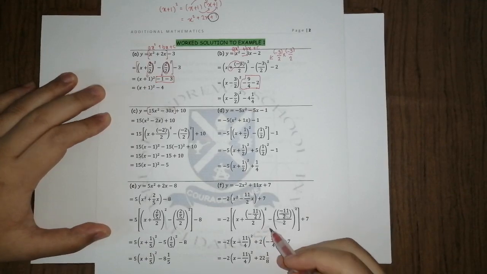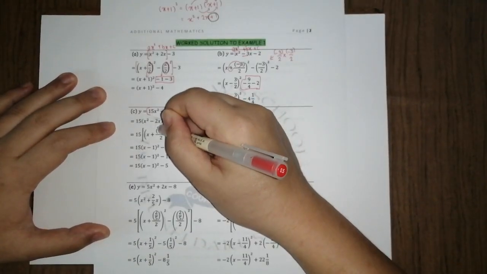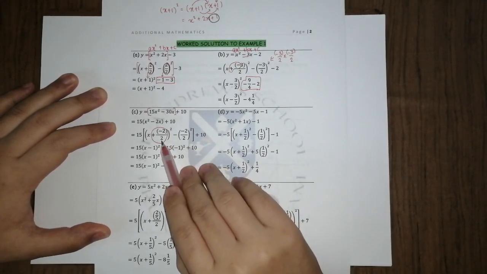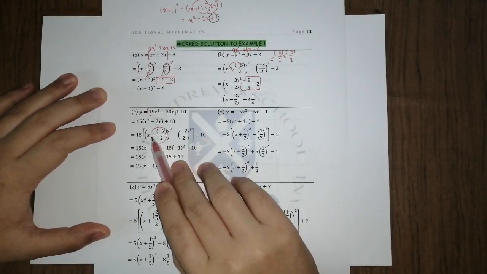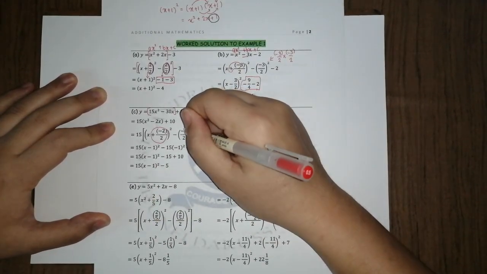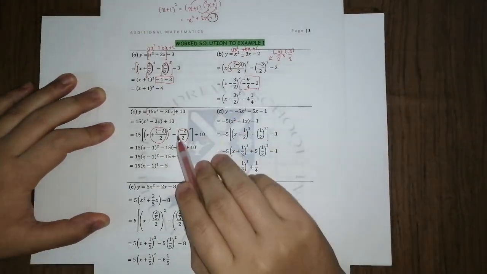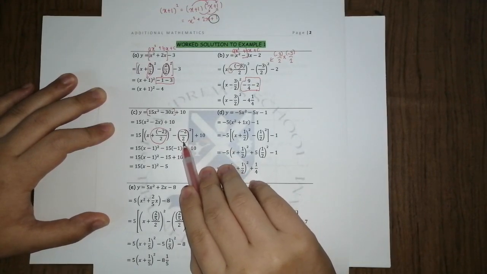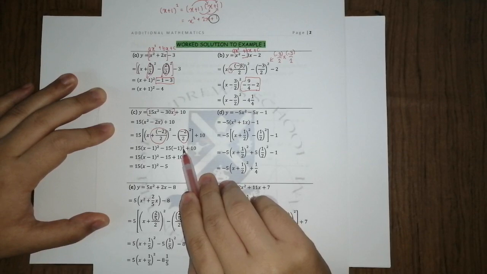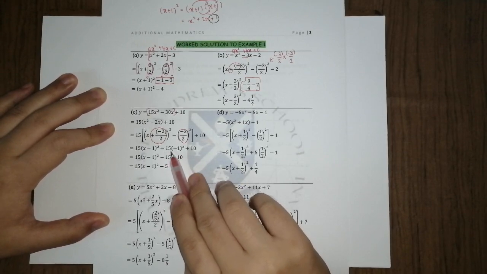What happens next is simplify. Negative 2 divided by 2 is negative 1. Negative times positive gives you negative. Negative 1 squared. And you will notice that there's a negative 15 here.